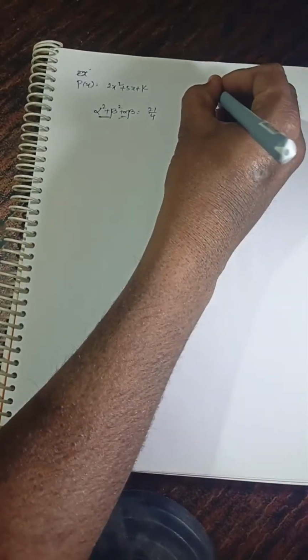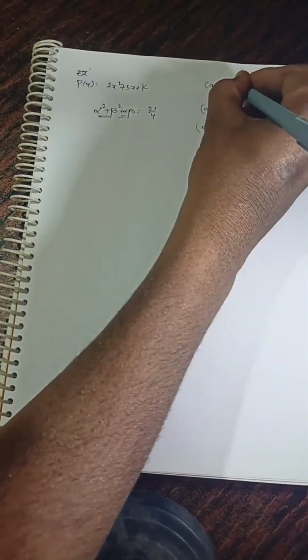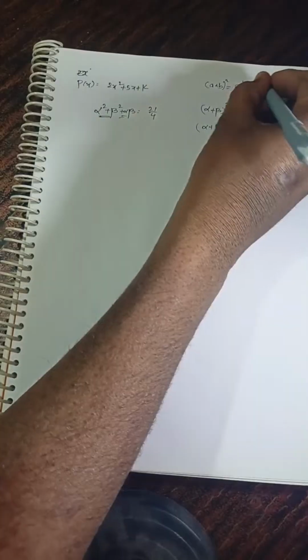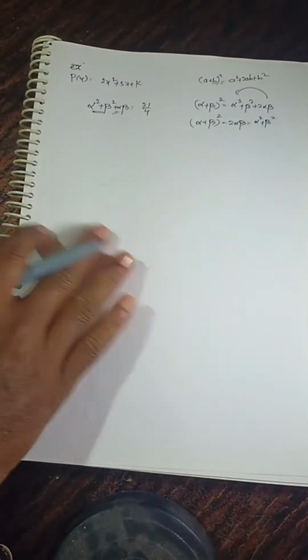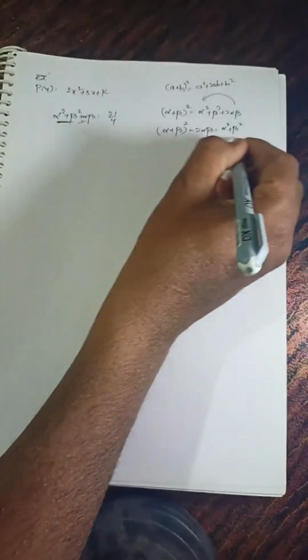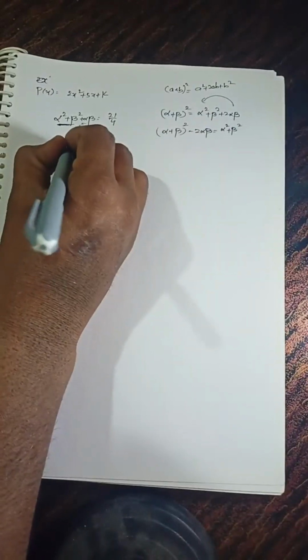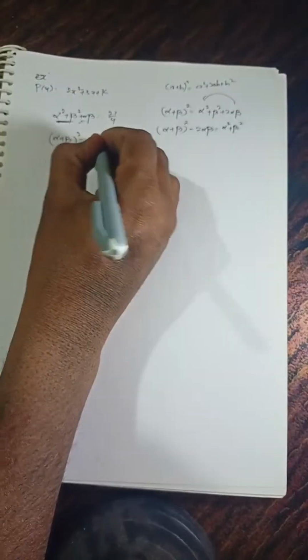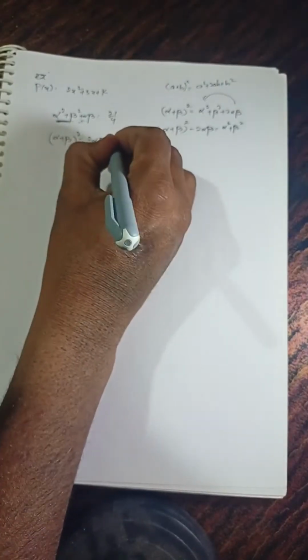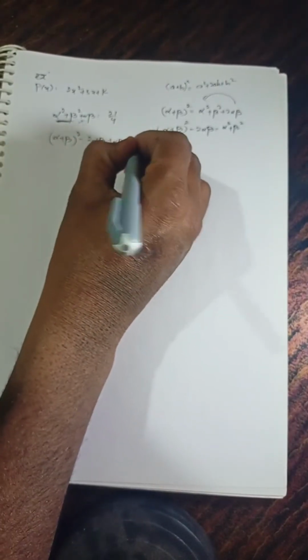You have to know the formula of (a plus b) whole square, that is a square plus 2ab plus b square. So which is a very important formula. Next, in place of this one, I am going to substitute here (alpha plus beta) whole square minus 2 alpha beta plus alpha beta is equals to 21 by 4.